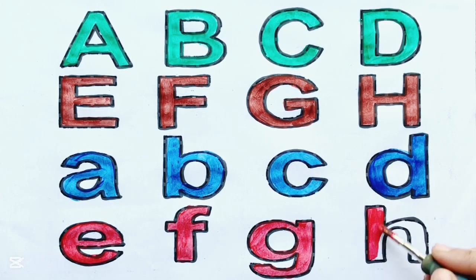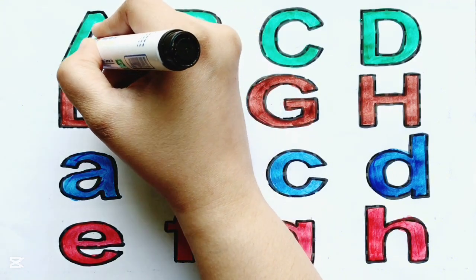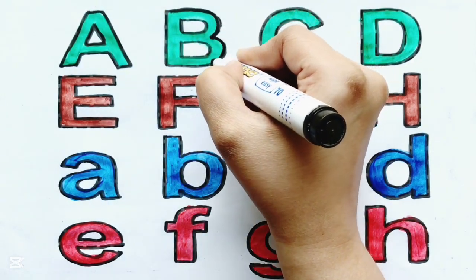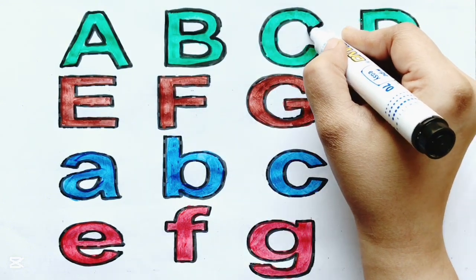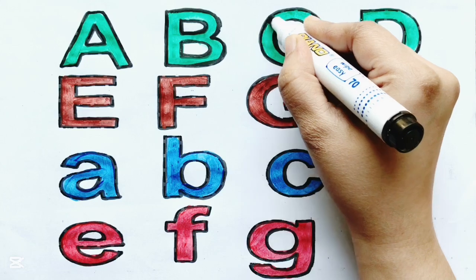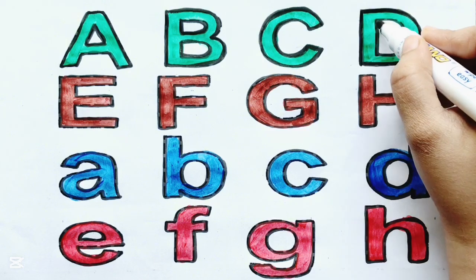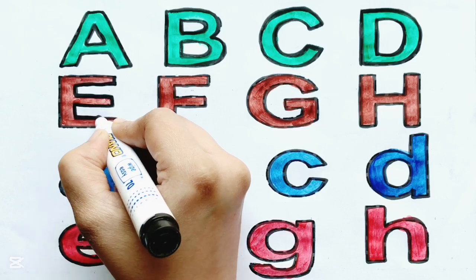H for horse. Apple, angel, address, animal, answer, April, autumn, ambulance, airplane, arrow, alligator, ant, amazing art.